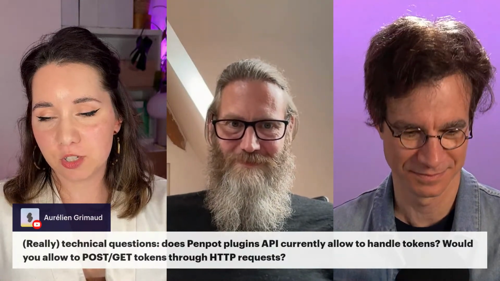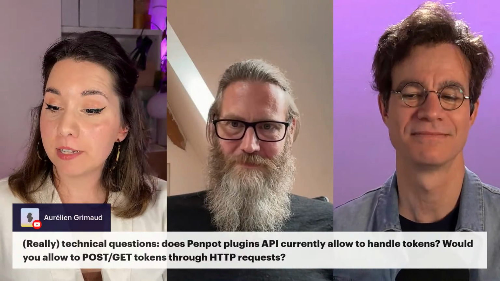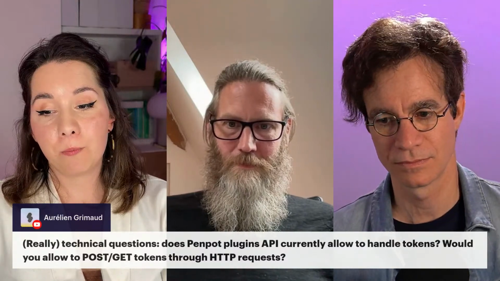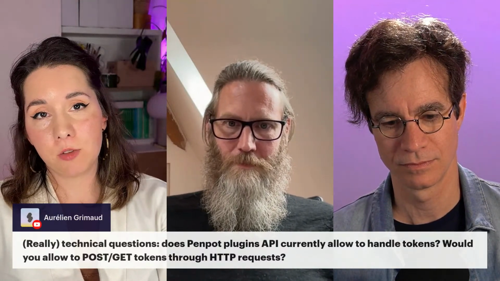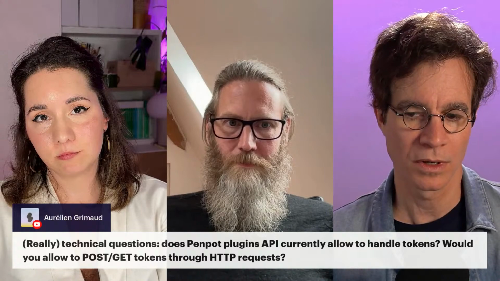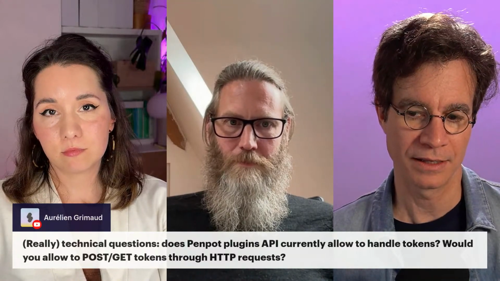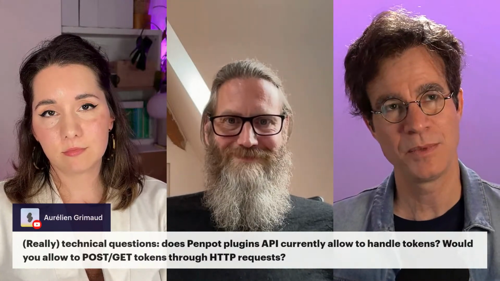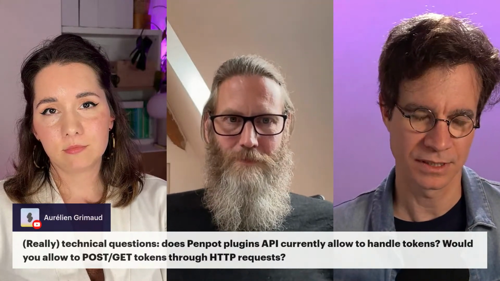Really technical questions. Great. Does the Penpot plugins API currently allow the handling of tokens? And would you allow post-get tokens through HTTP requests? So I can answer that one. Currently, no. Both typography and API support. When I say API, I particularly mean the plugin system API in this case. They didn't come into the MVP, but they are next in the roadmap. So we do think that we have import-export JSON file.